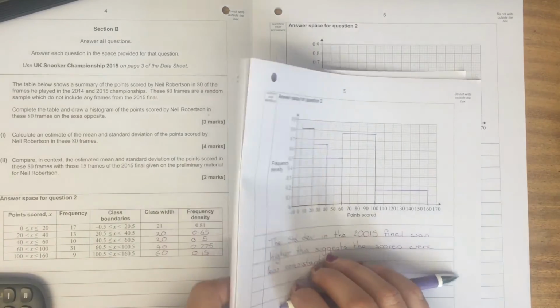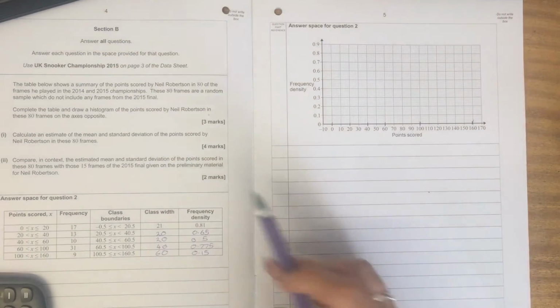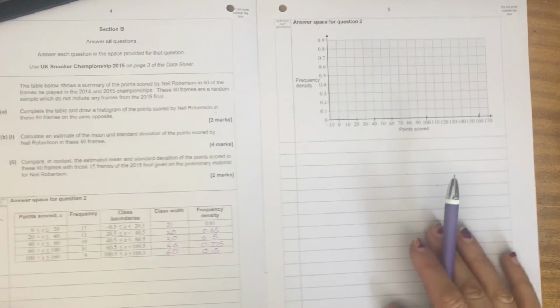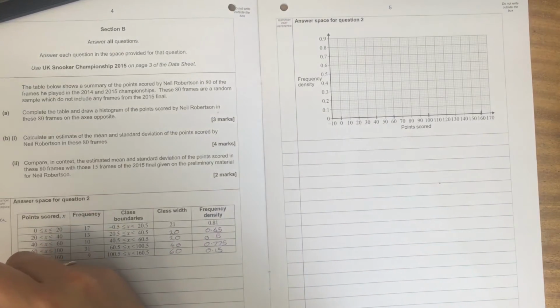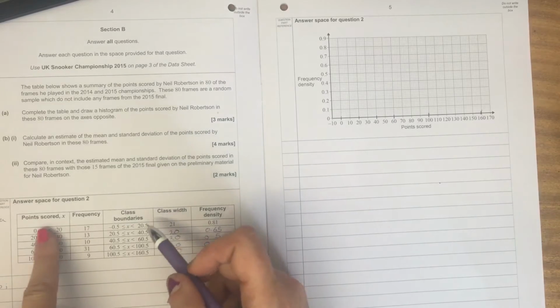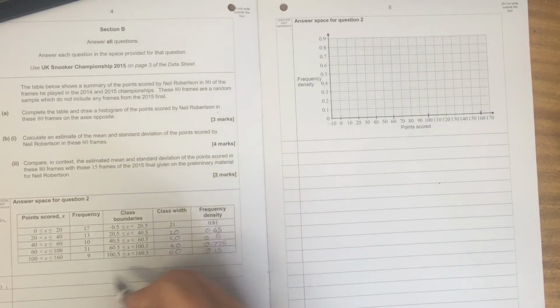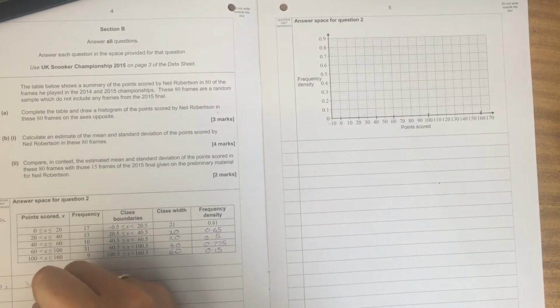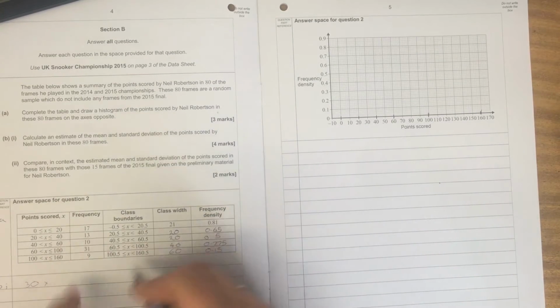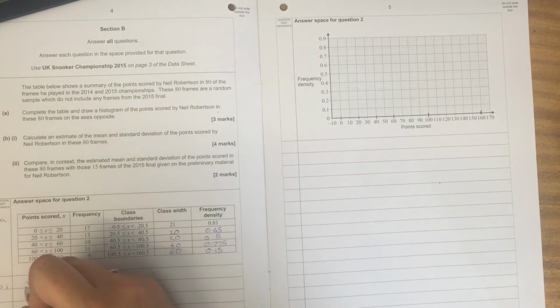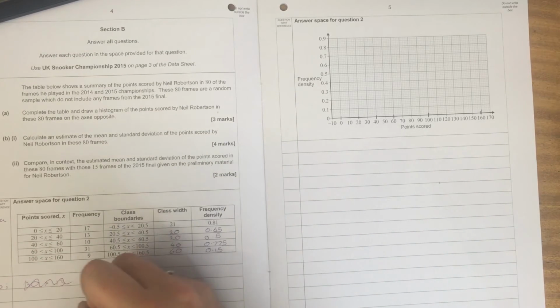We are then asked to calculate an estimate for the mean and the standard deviation in these 80 frames. So to do mean, we are going to need to use the midpoint times by the frequency. If we start at the beginning, it's more sensible.